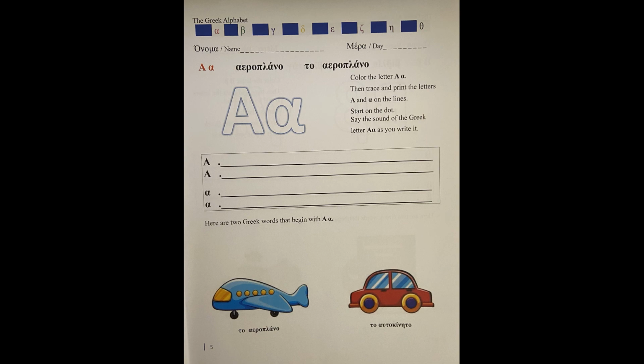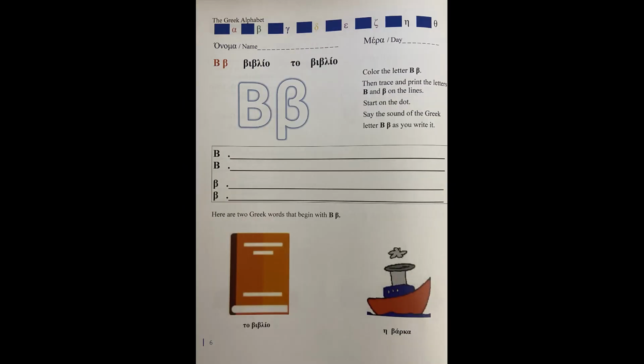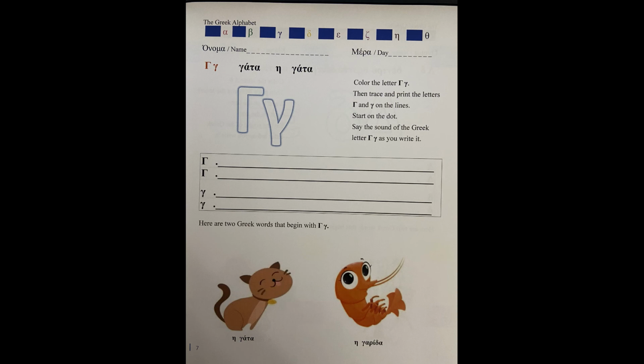aeroplano. And the car, αυτοκίνητο. Αυτοκίνητο. You see the alpha ypsilon, the beginning sound, the two of them, it's a combination of vowels. And many E's there, different ones, iota, ita. On page 6, we see the book, and we say βιβλίο. And we see the boat, η βάρκα. Page 7. Η γάτα. Η γαρίδα.